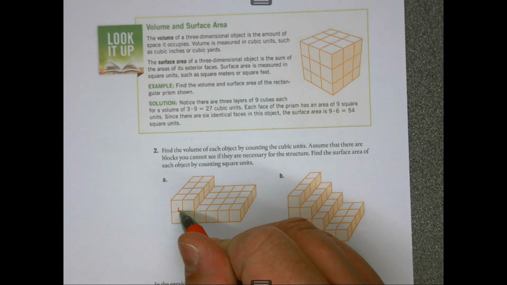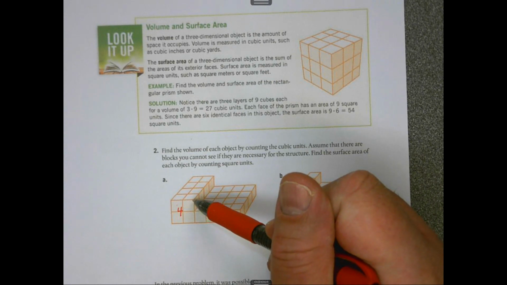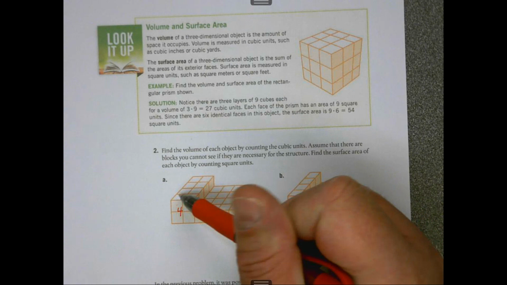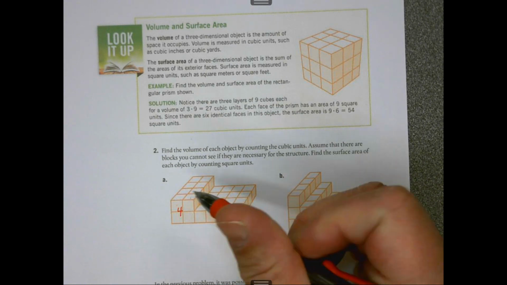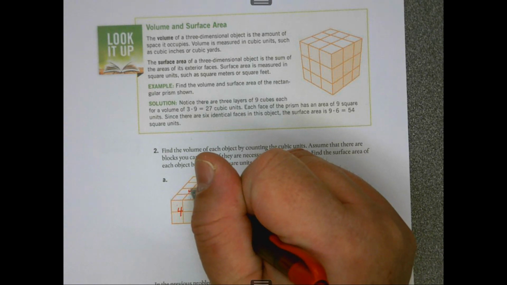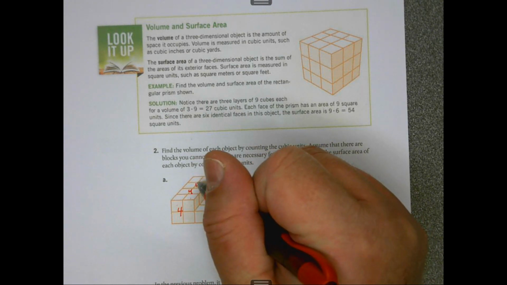And let's see, there's 1, 2, 3, 4 of those 4 blocks. So we got 4 plus another 4 is 8, plus another 4 is 12, plus another 4 is 16.